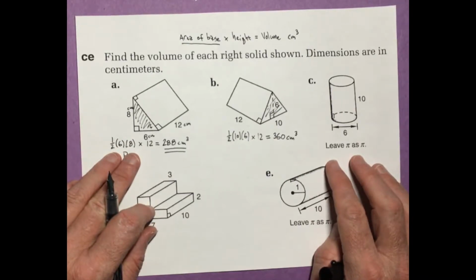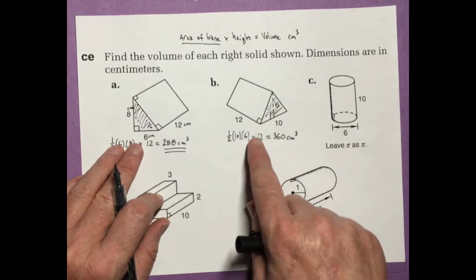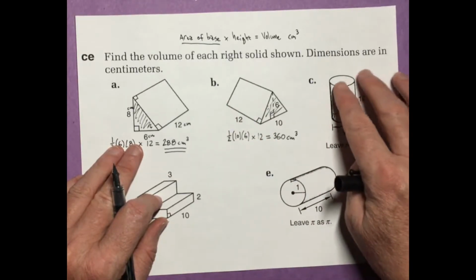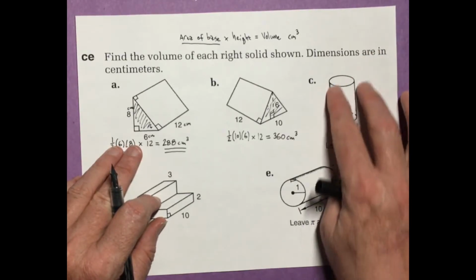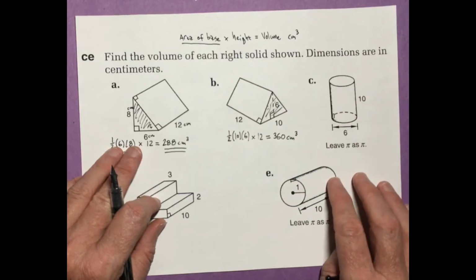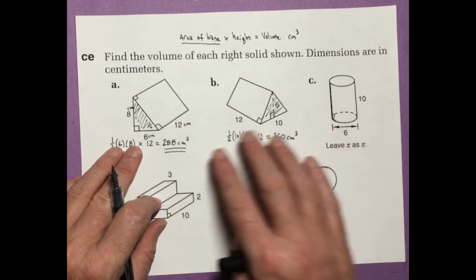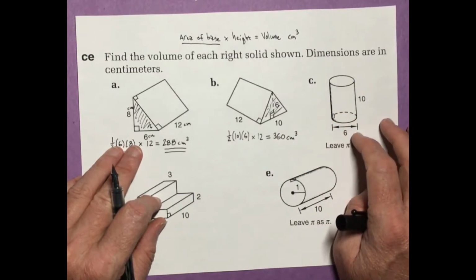All right, so now we have a cylinder. And you're saying, gee, that doesn't look like these. It doesn't matter. All that matters is that the bottom or the top is at a right angle to the sides. That's what makes it a right solid. So the formula still holds. It's the area of the base times the height. The only difference here now is that our base is a circle.